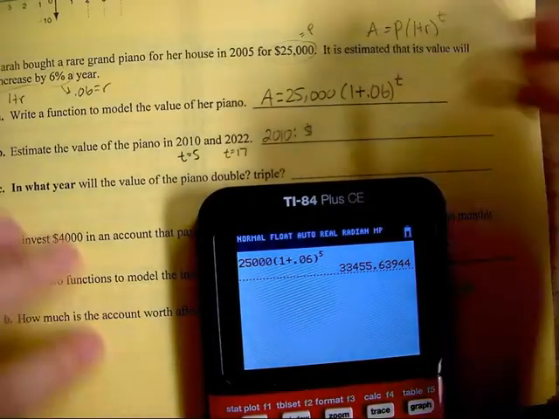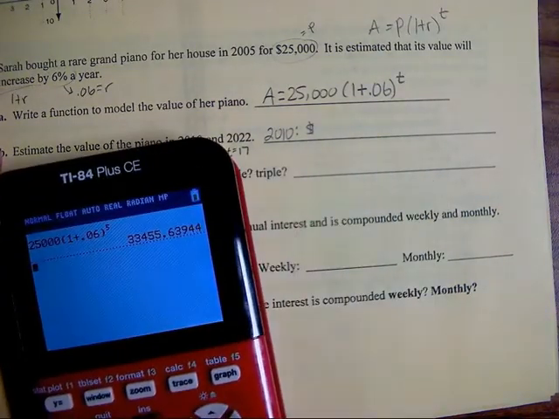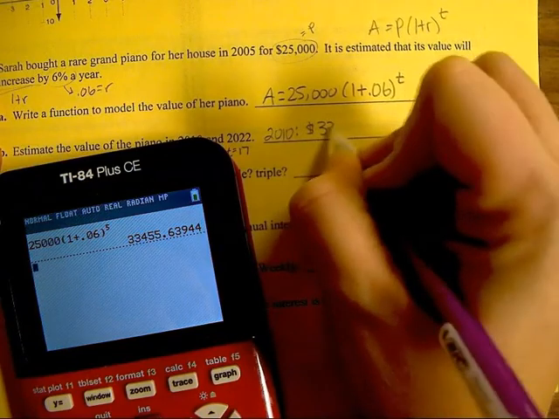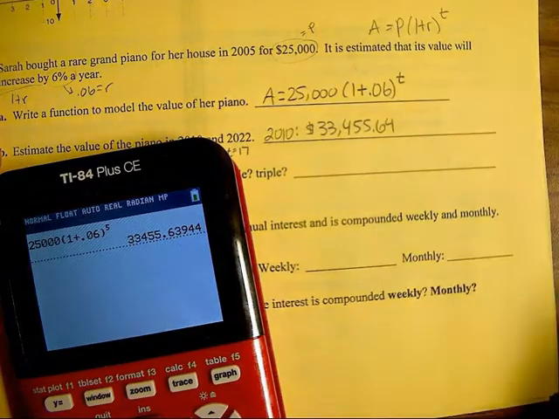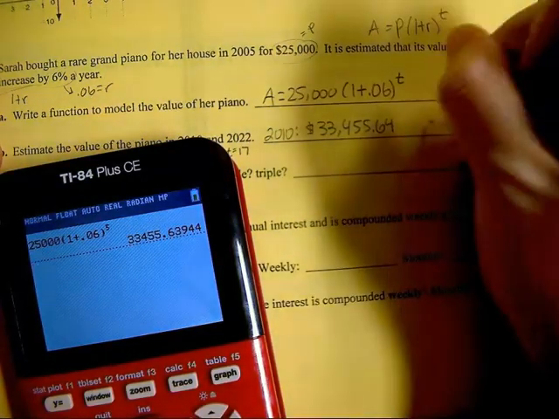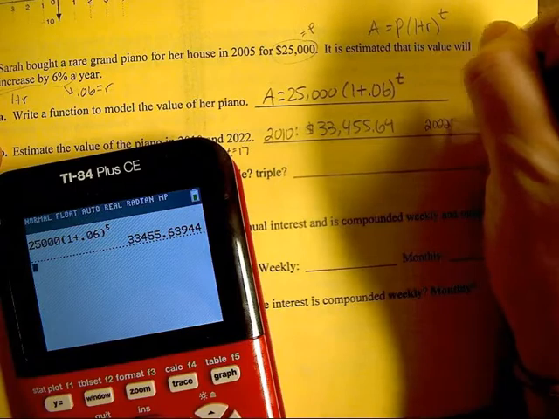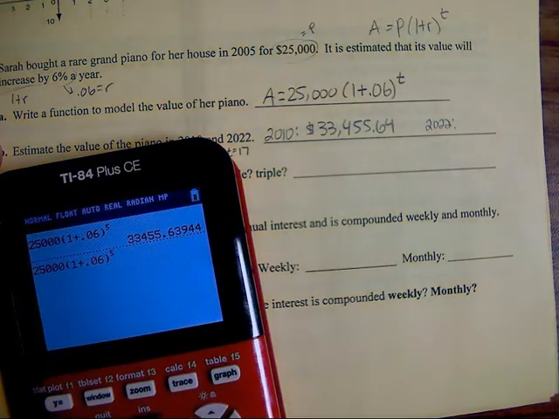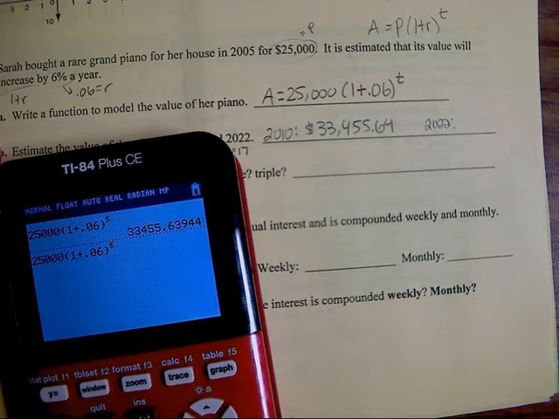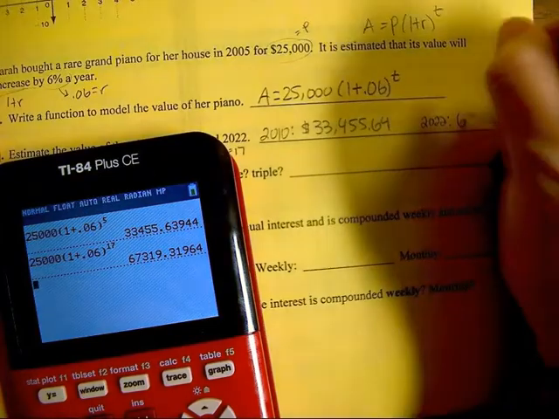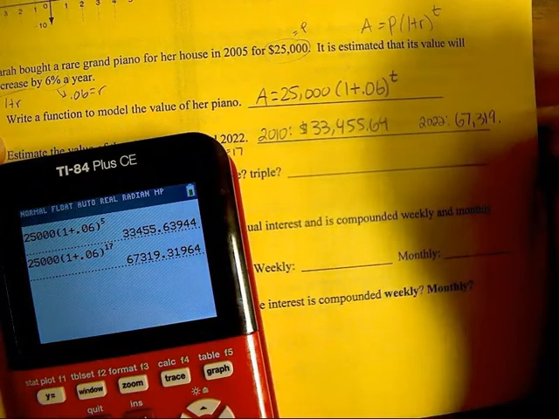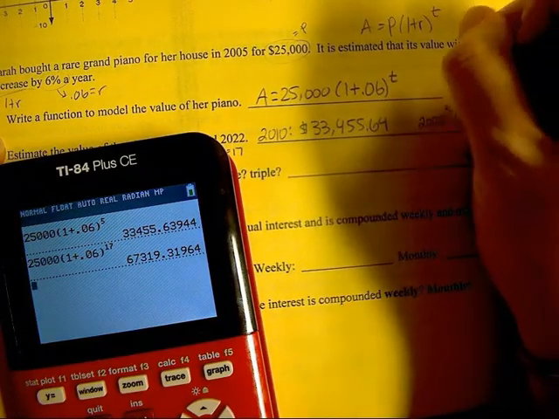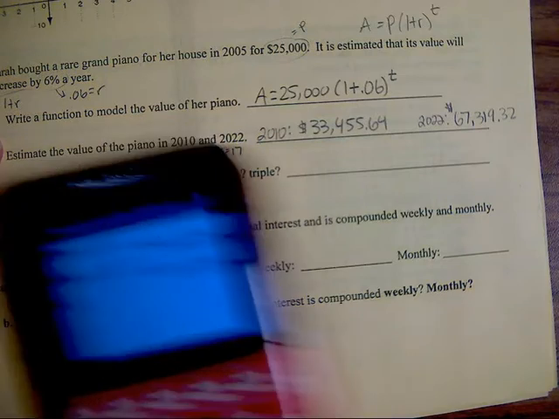The piano is going to be worth $33,455 and 64 cents. All right, and then in the year 2022, I'm going to bring my function back up, change my 5 to a 17, and that is going to be $67,319.32. All right.